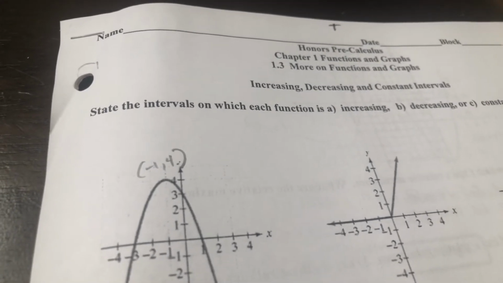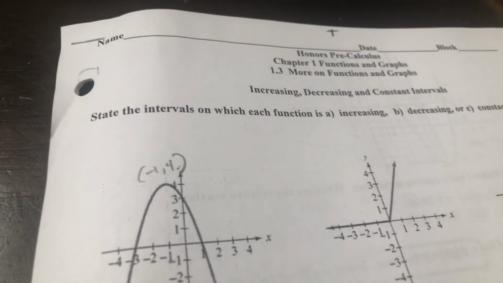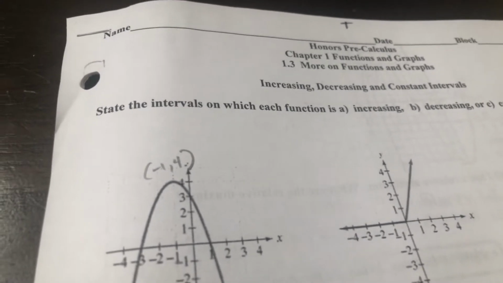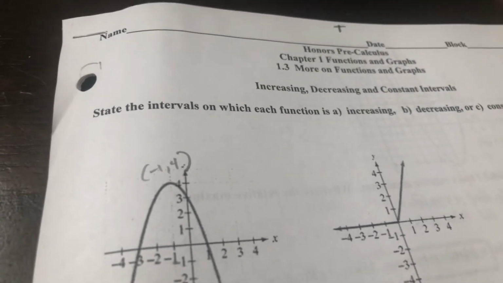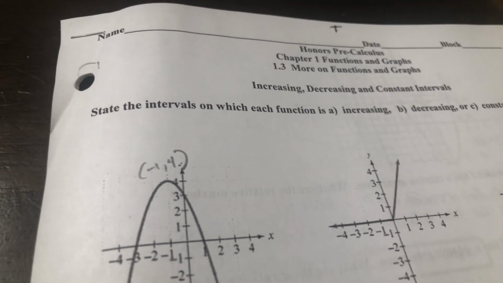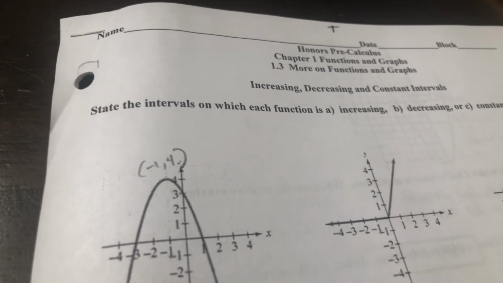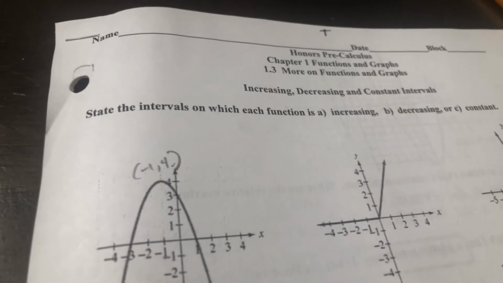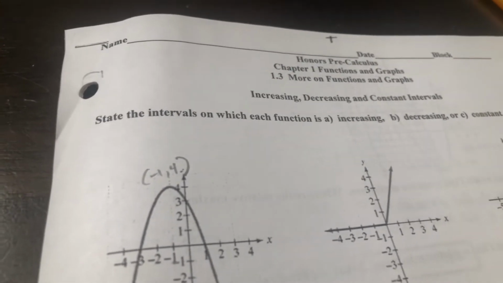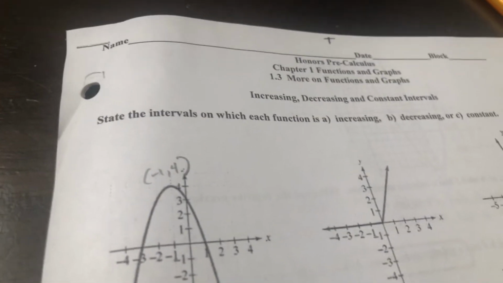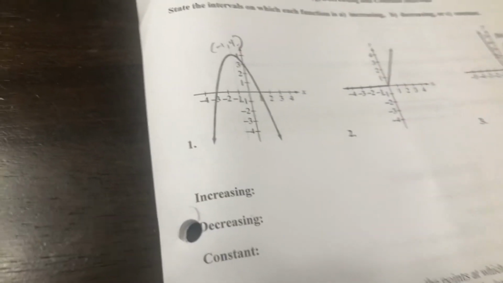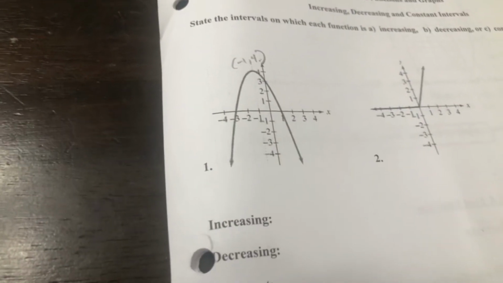Sometimes you'd learn nothing new today. Sometimes you'd learn, oh yeah, I forgot that. And then sometimes there'd be something new. But chapter 1 is a great chapter to do online, because there is literally nothing that you didn't learn in Algebra 1 or Algebra 2. Now, you may have forgotten a few things, but it's still a pretty easy chapter. So let's jump into increasing and decreasing and constant.